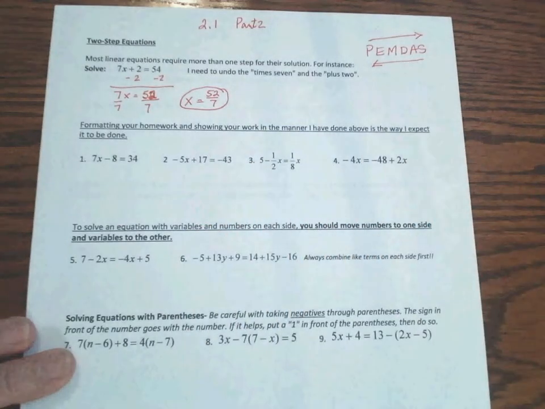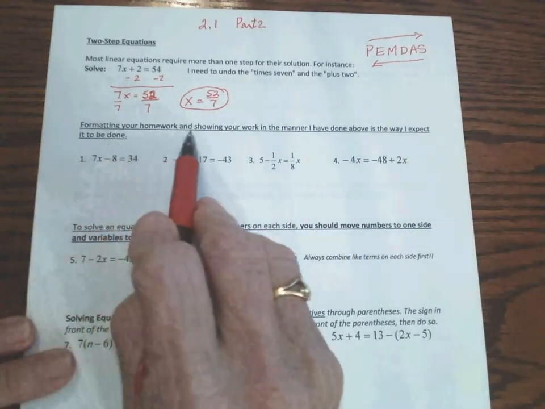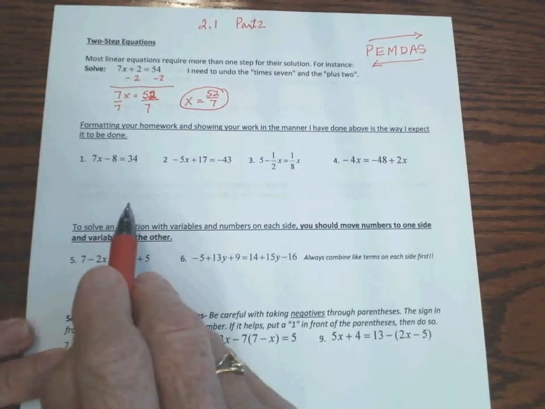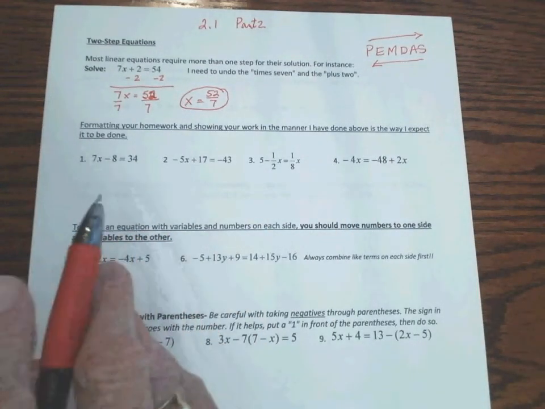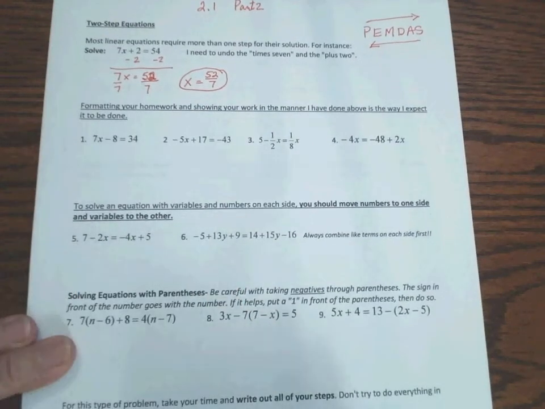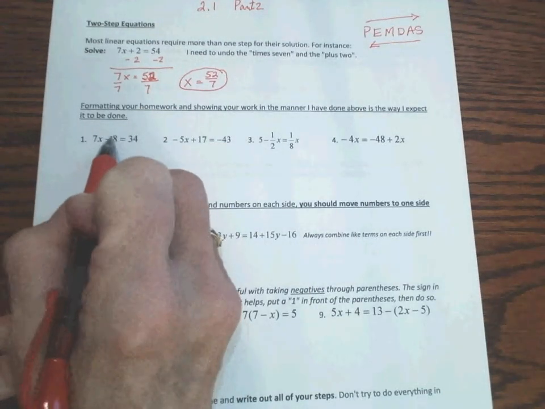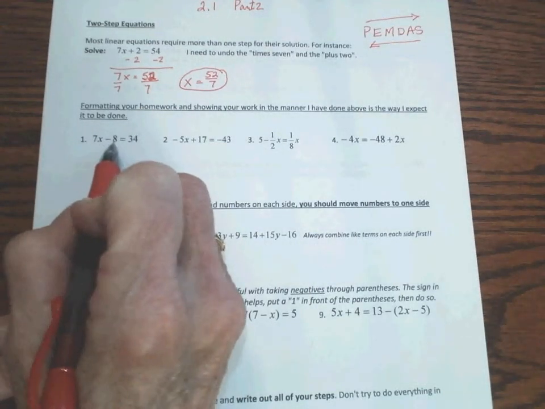Okay, so here, the way that I do these problems as an example is what I'm going to expect to see on a test. This is how you show your work, and this is what I've got to be able to see in order to grade. So here we've got to undo any adds or subtracts. We start there. So I'm going to undo the 8.